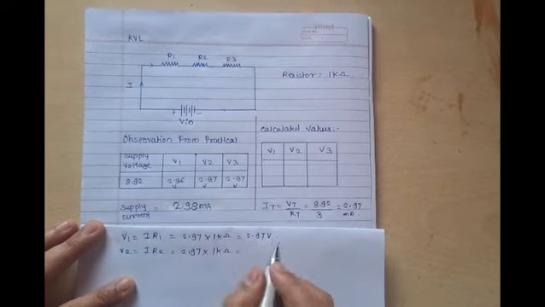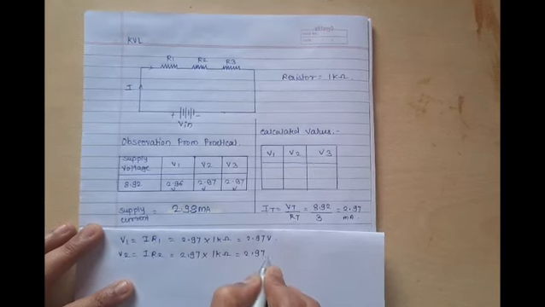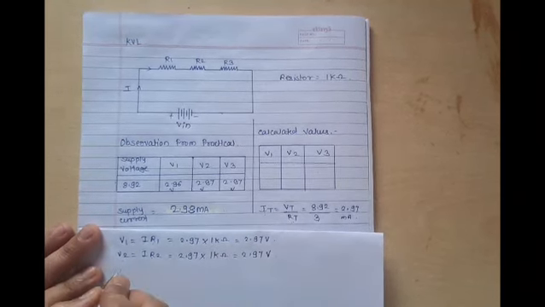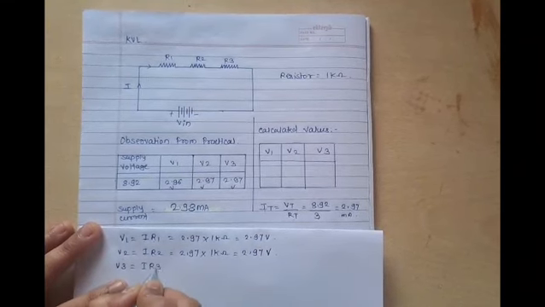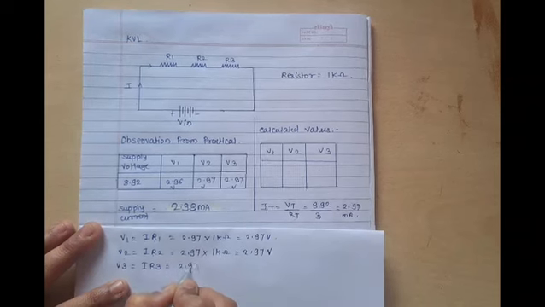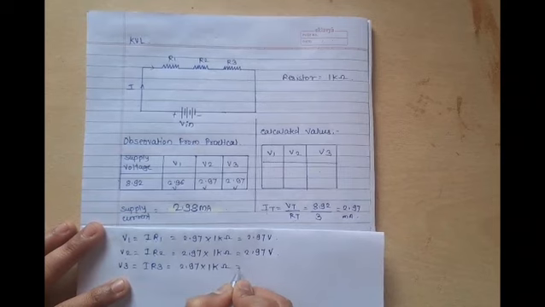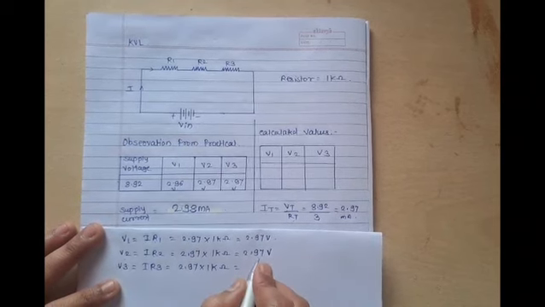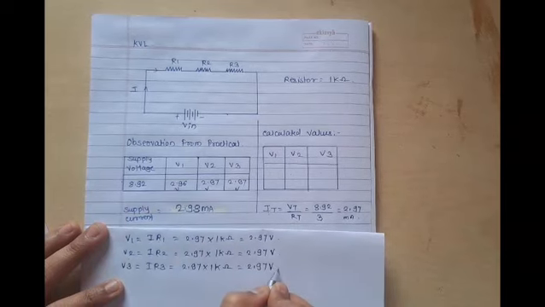So the voltage across the resistor is 2.97 volt. Same, V2 equals I into R2, the current flowing through the circuit 2.97 into the resistor value of 1 kilo ohm. So the voltage across the second resistor is also 2.97 volt. Again, V3 equals I into R3, the current is 2.97 into the resistor value of 1 kilo ohm. So the voltage across resistor R3 is 2.97 volt.